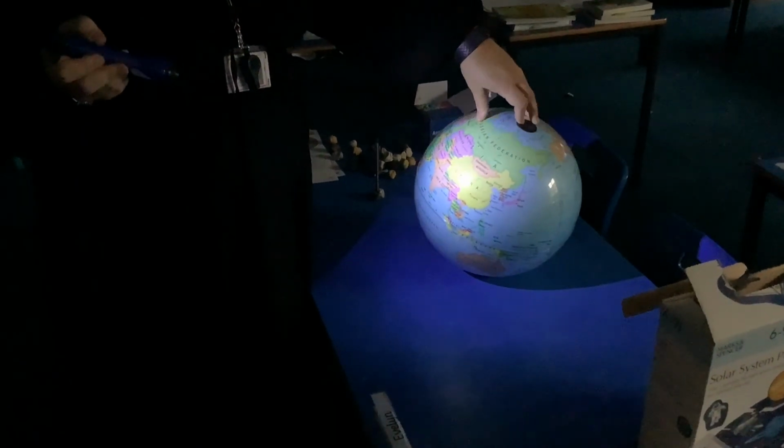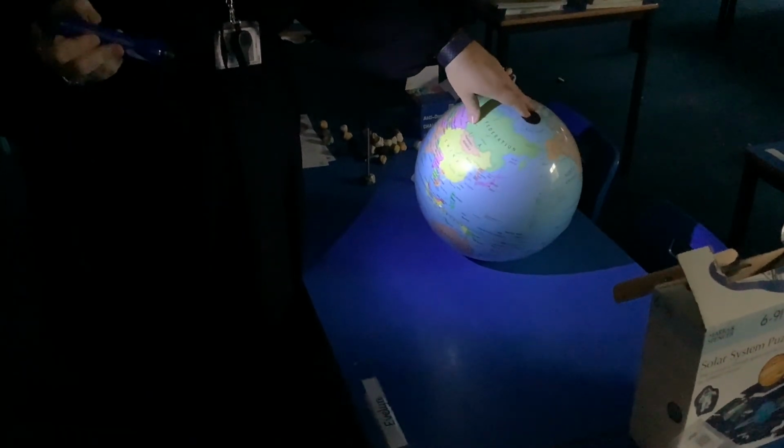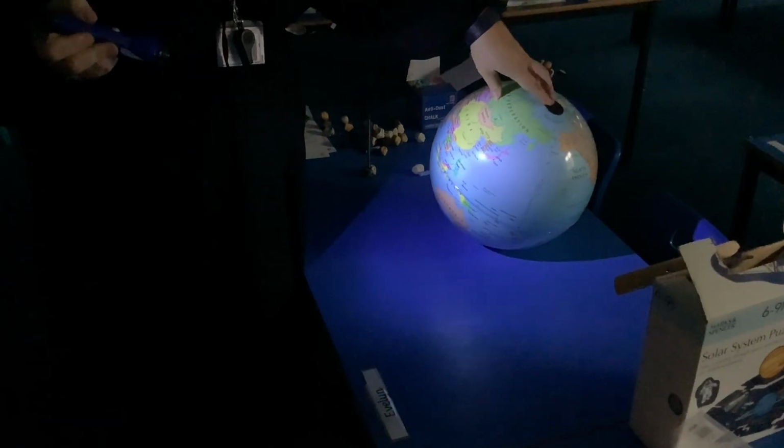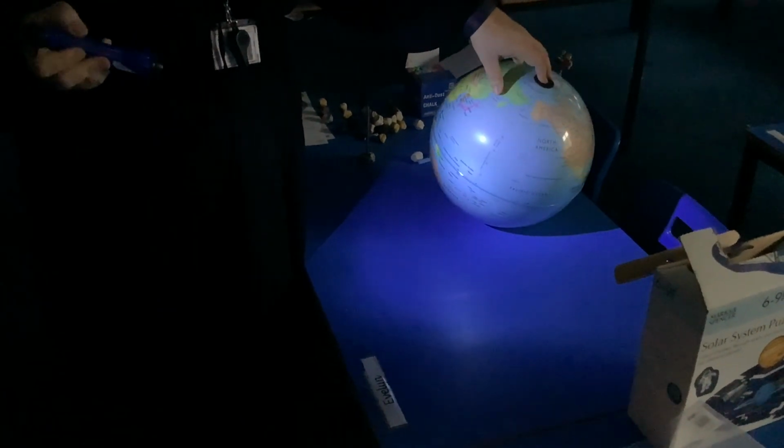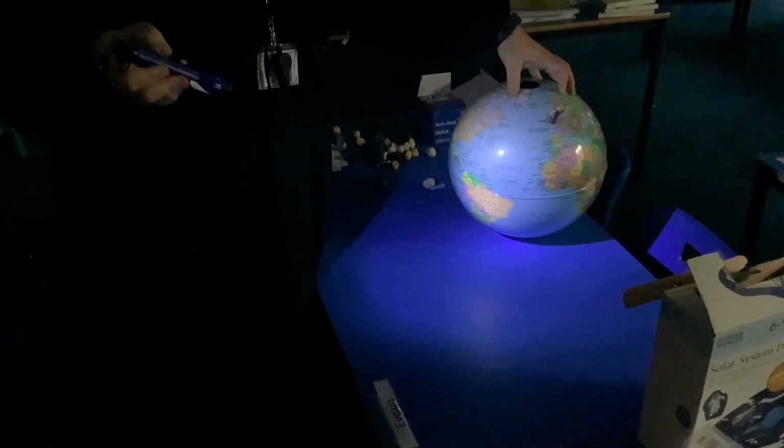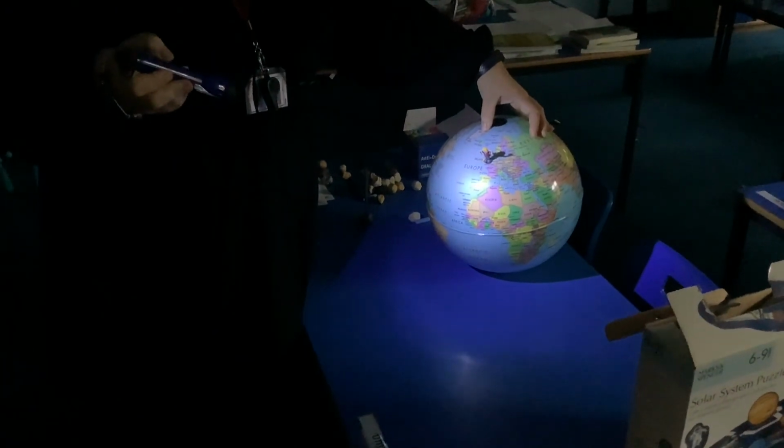And then as it spins round, Great Britain will be in the darkness, daytime over China, and going round, daytime over North America, back round the next day, and here he is back in the sun.